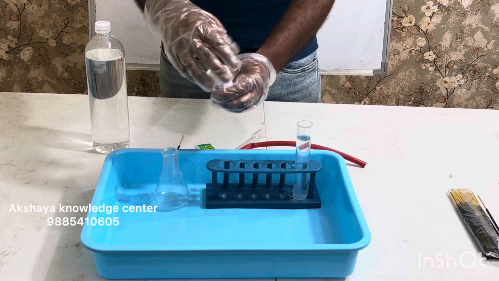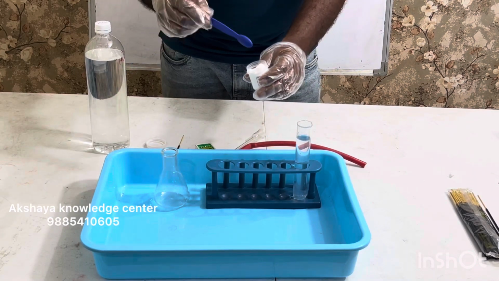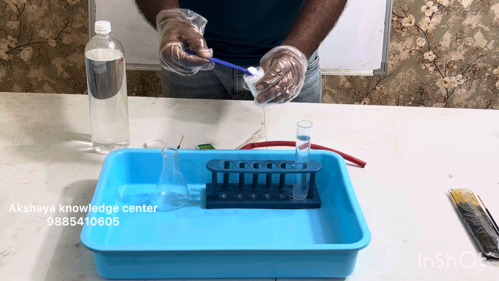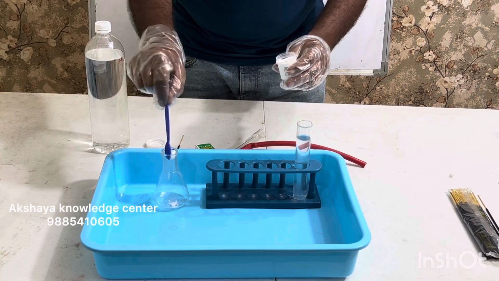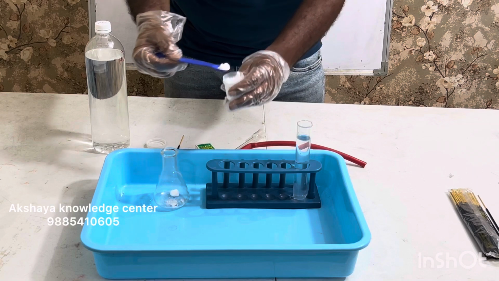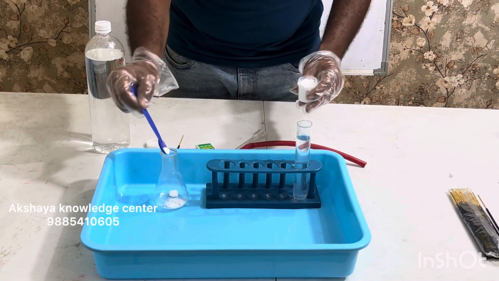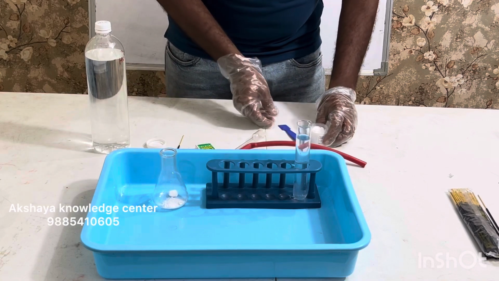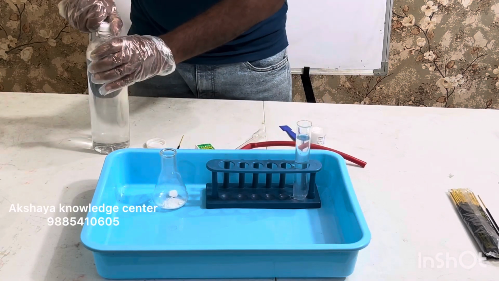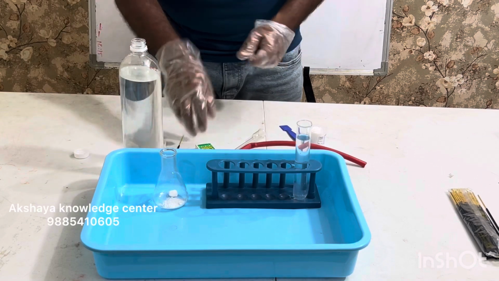First I'll take a spatula. This is the spatula. And I will add calcium carbonate powder into my conical flask. And then I will add our dilute hydrochloric acid.